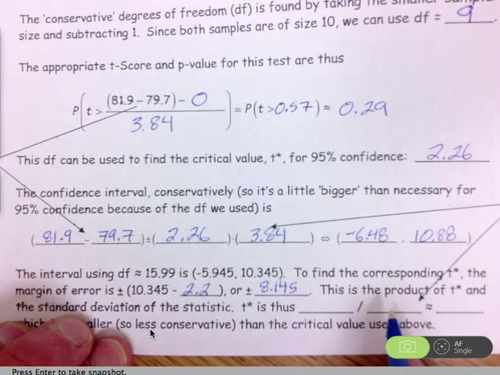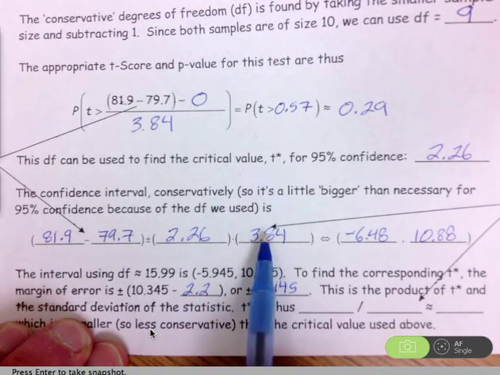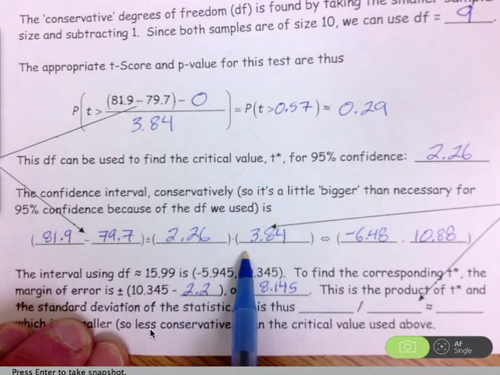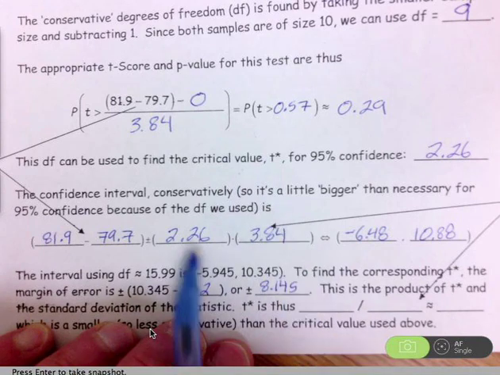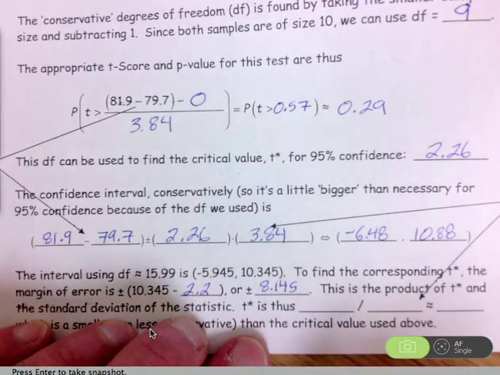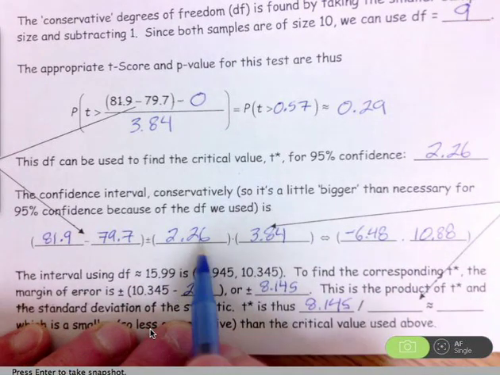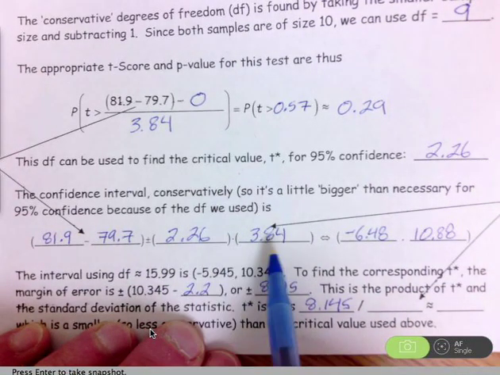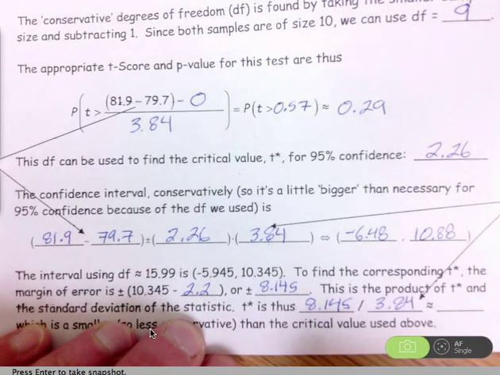So understand the margin of error is the product of the critical value, the t-score, and the standard deviation of the statistic. So I know the margin of error and I know the standard deviation. If I want to work backwards, I just need to take the margin of error that I found, that's the 8.145, and divide by the standard deviation of 3.84, and what I'll end up getting is the critical value.